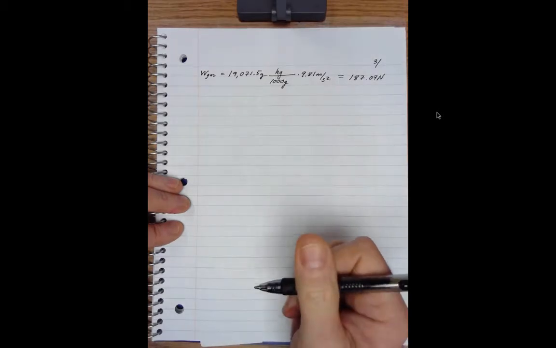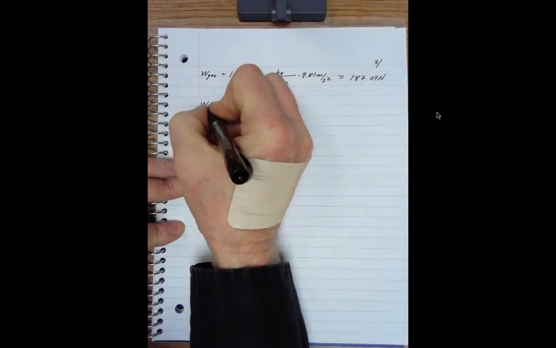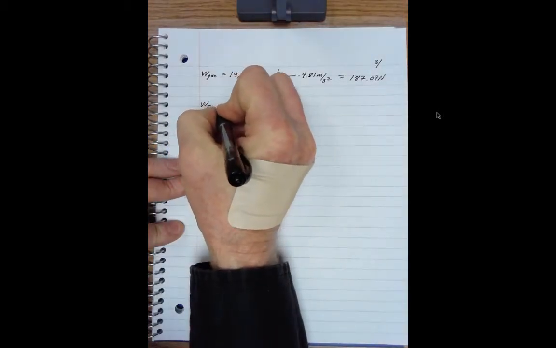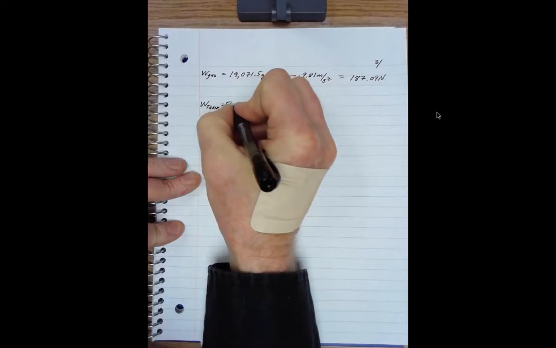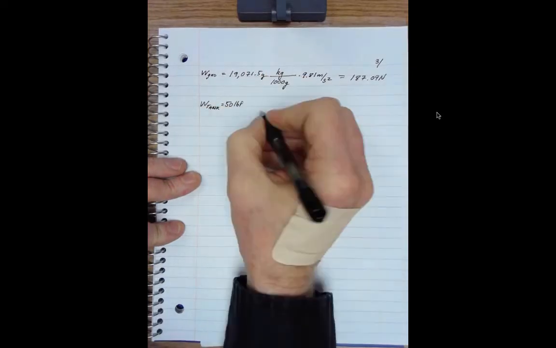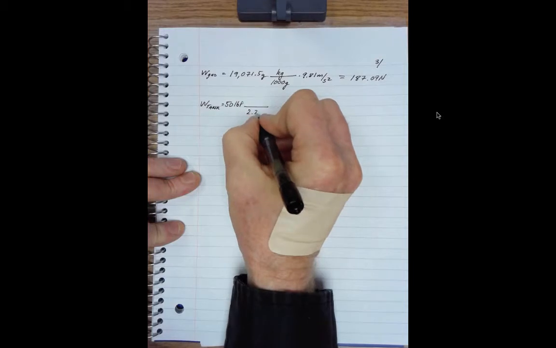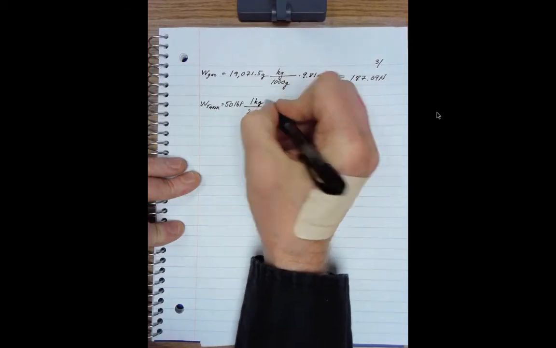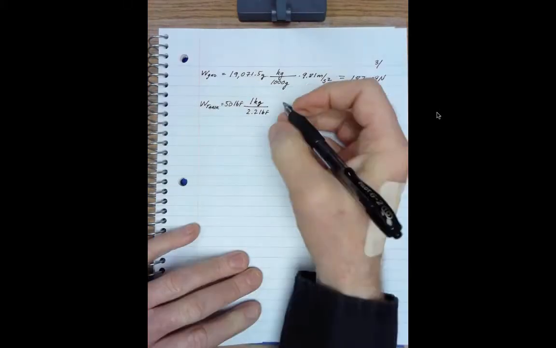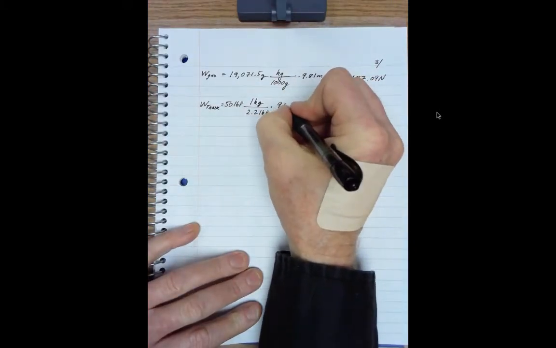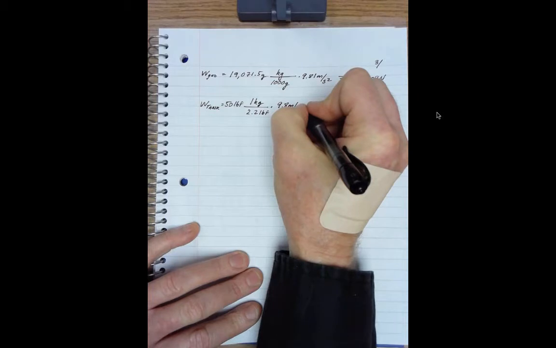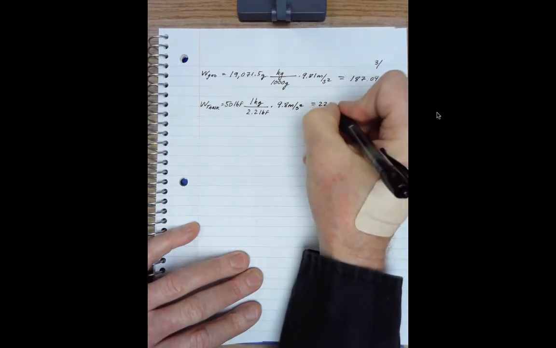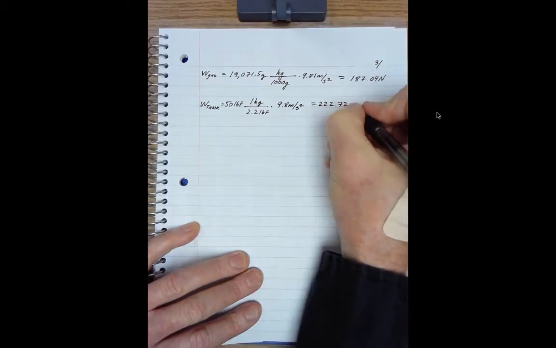Now we need to convert the vessel weight to newtons. We know that the weight of the tank is 50 pounds force. There's roughly 2.2 pounds force for 1 kilogram mass at standard acceleration, times 9.8 meters per second squared is 222.72 newtons, the weight of the tank.